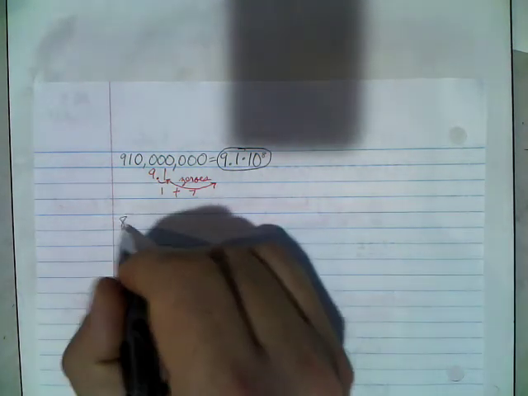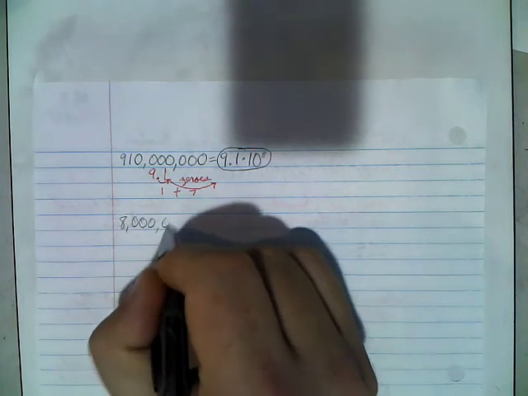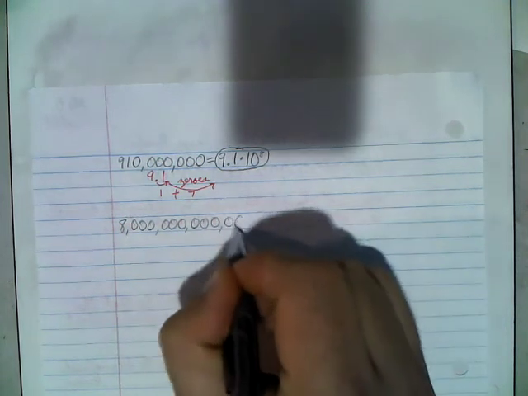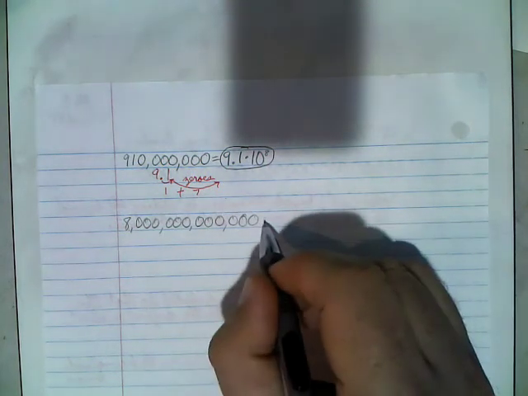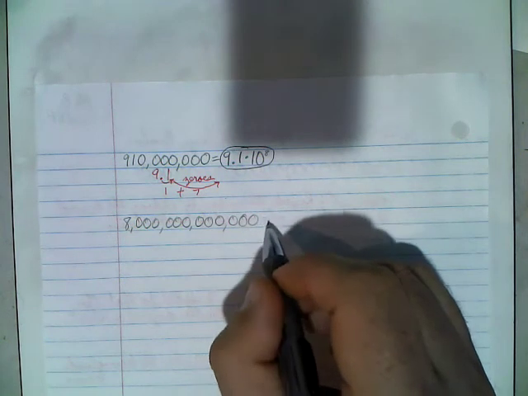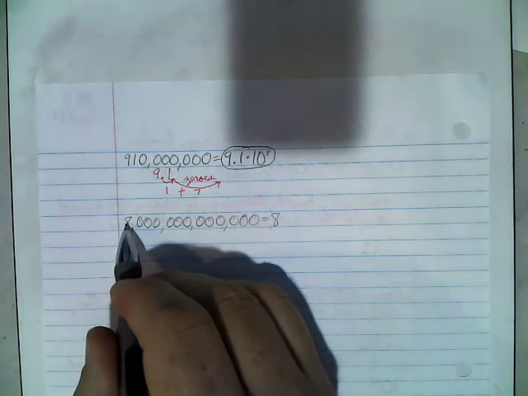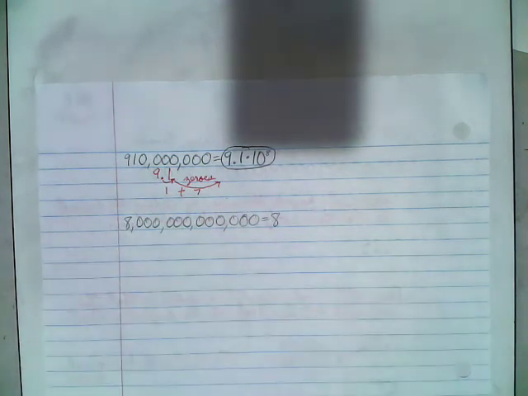Next example, 8,000,000,000,000. So in this case, I'm going to go ahead and write my coefficient, which will just be the 8 this time. So my 8 will be my one whole number digit. All the others are zeros, they're just going to disappear.